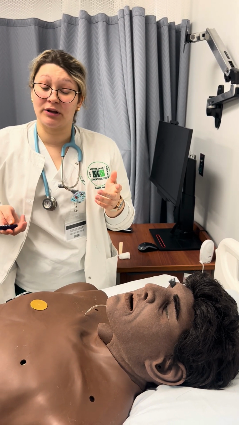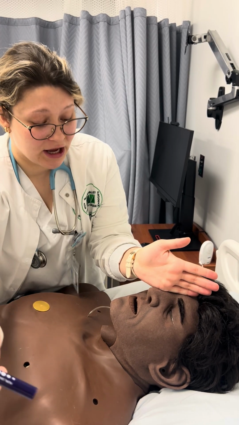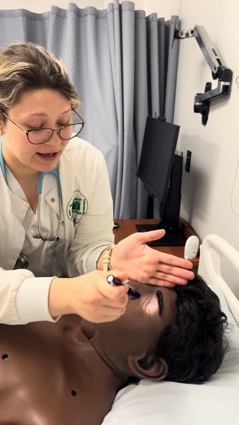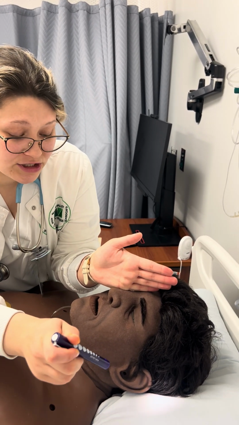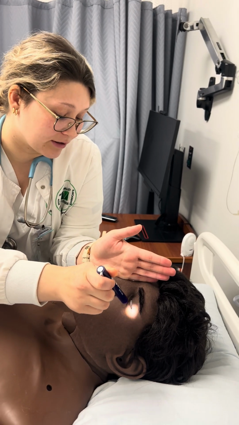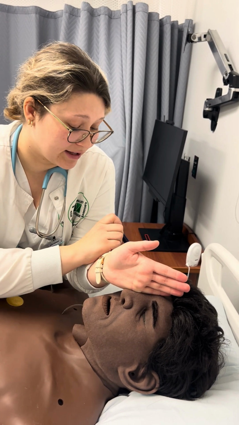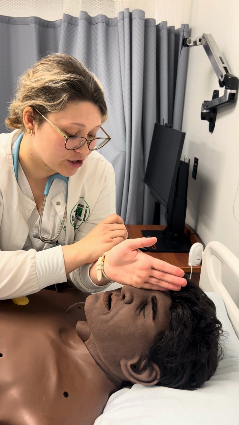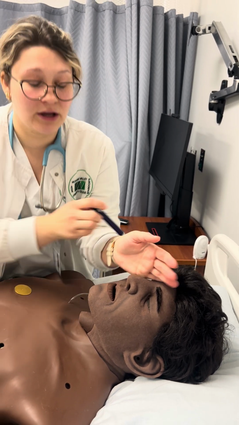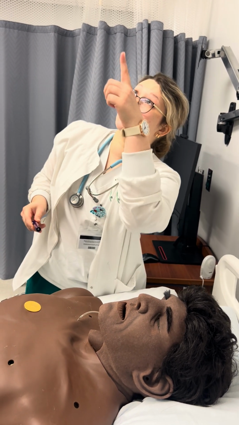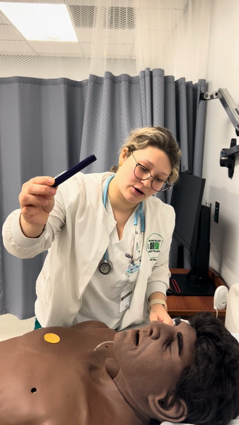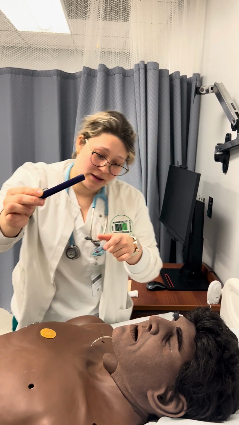Next, I'm gonna perform PERRLA. So I'm gonna shine a light into the patient's left eye and look at it. It should constrict. I'm gonna shine the light back on the left side, but I'm gonna look at the right eye. I'm going to switch. I'm going to shine the light in the right eye, looking at it. Shine the light in the right eye, looking at the left. Great. Now I'm going to ask the patient to look at the ceiling. Okay, now look at my pen. Great. Now don't move your head, follow my pen, okay?